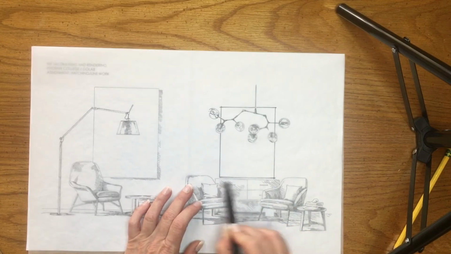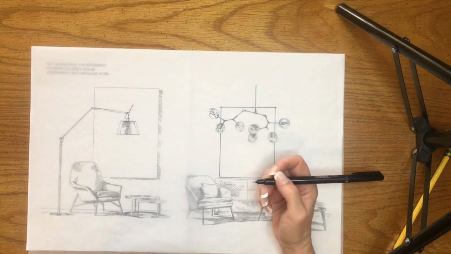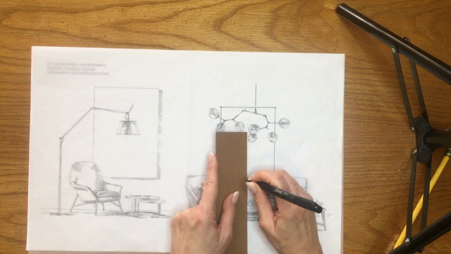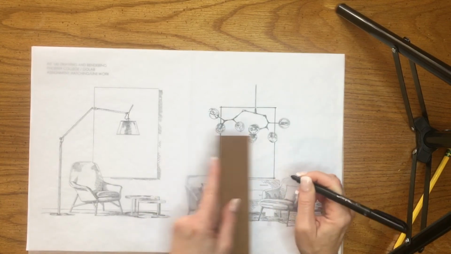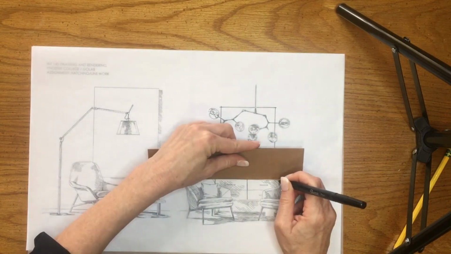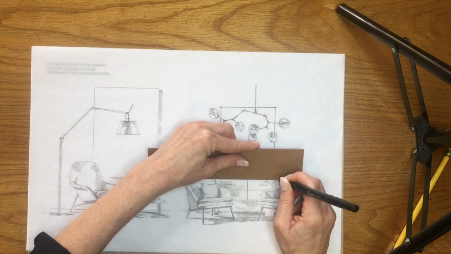So there's more of a consistent line. Maybe for the dresser, you want to be more true with your lines. It's up to you. You're going to make your own discoveries.